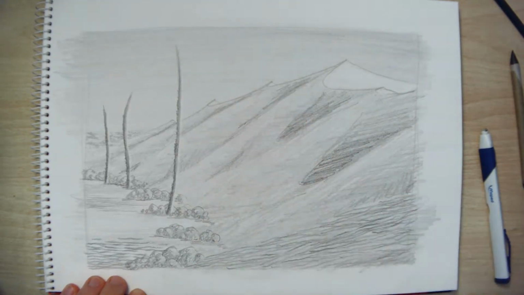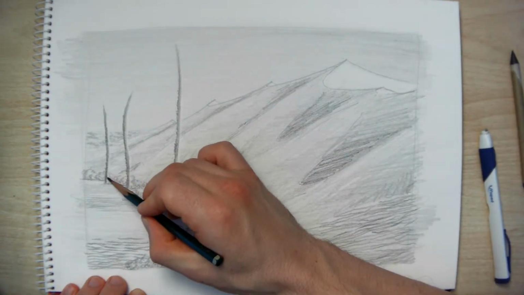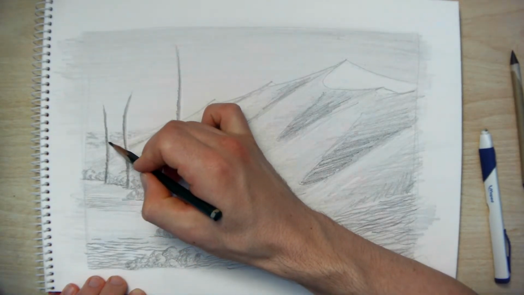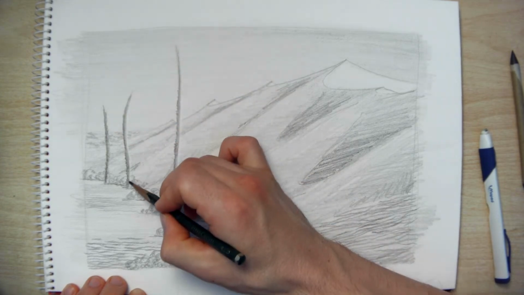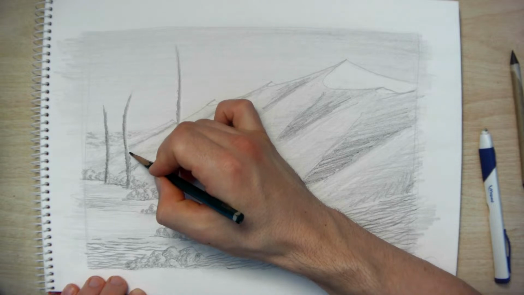Okay. And next step, I'm just going in to the sun side, trying to create also a very rough surface.